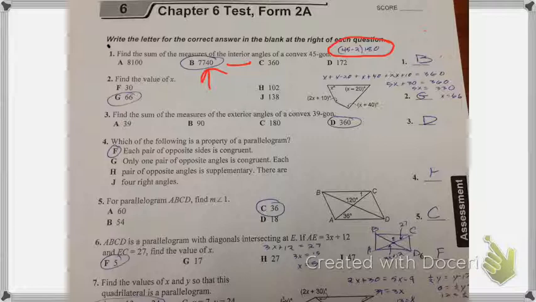Number 2 is g. Find the value of x. These are 4 angles in a quadrilateral. You have to add them all up and set them equal to 360, because n minus 2 times 180 equals 360. There are 4 sides. So I solve that, and you get x equals 66. That's g.